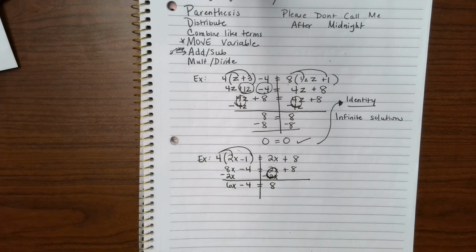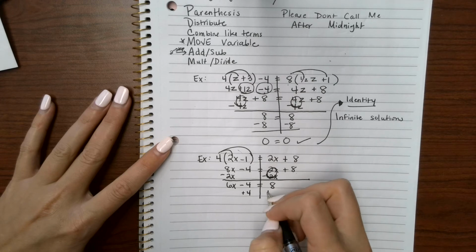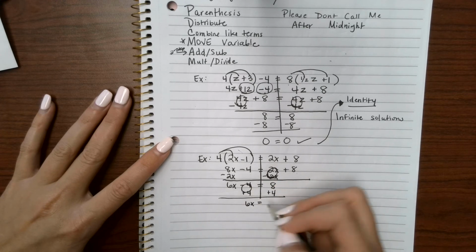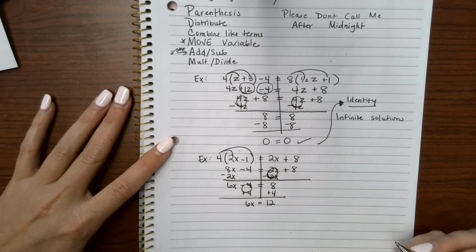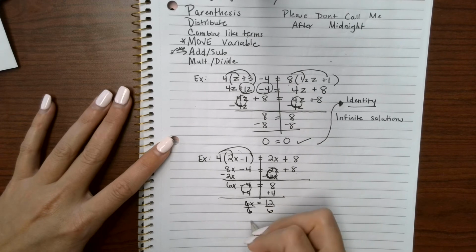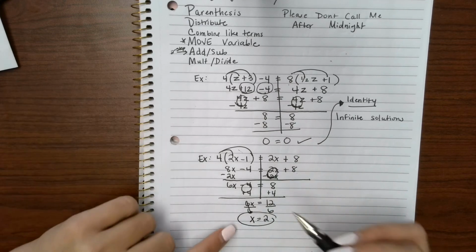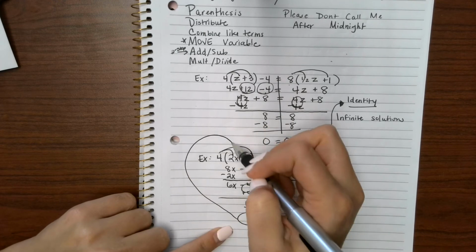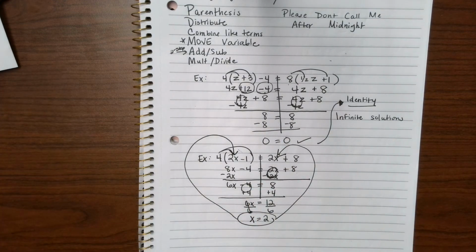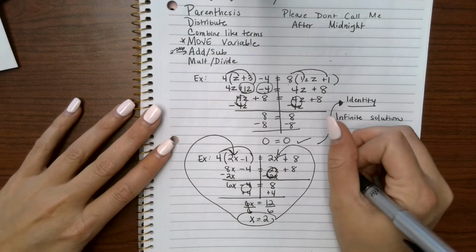Now it's back to those easy two-step equations that we're used to. Add 4 to both sides. We have 6x equals 12. And then divide by 6. x equals 2. Now to double check yourself, you can always plug that back in to where x is and see if that works. Next one.